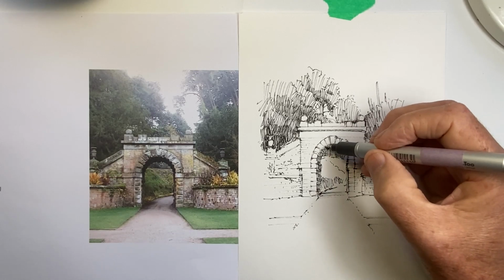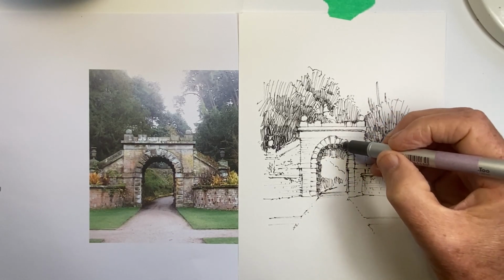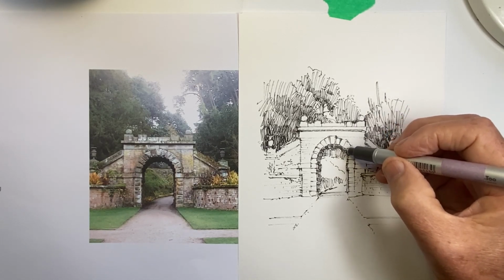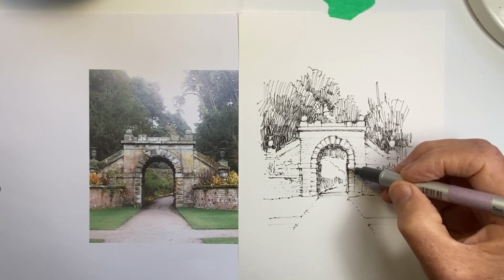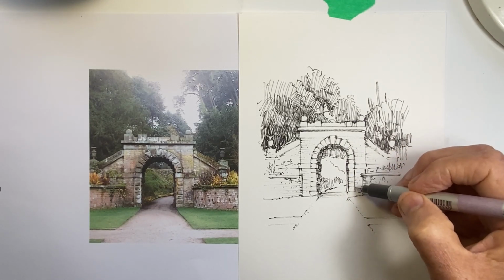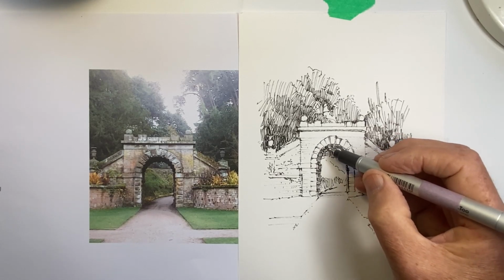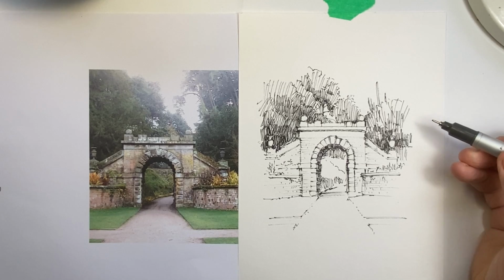I hope this has helped you have some awareness of a strategy for simplification when we want to do a really quick sketch. We don't want to be erasing all the time. We want to sort of be able to get it right the first go and capture just the right amount of detail to capture the scene that we're looking at.